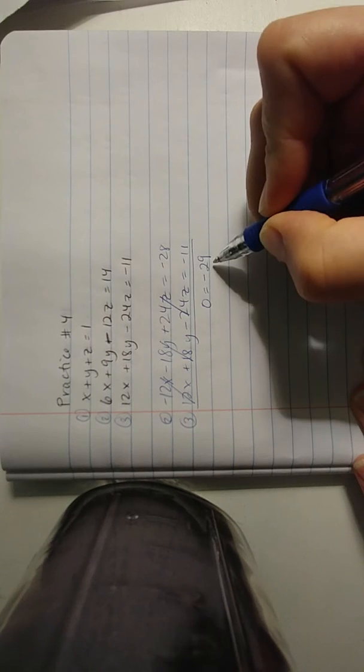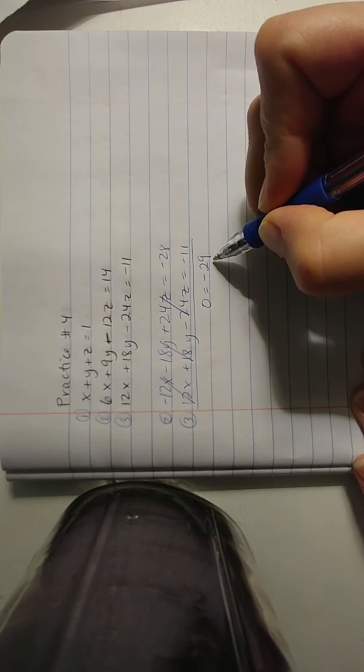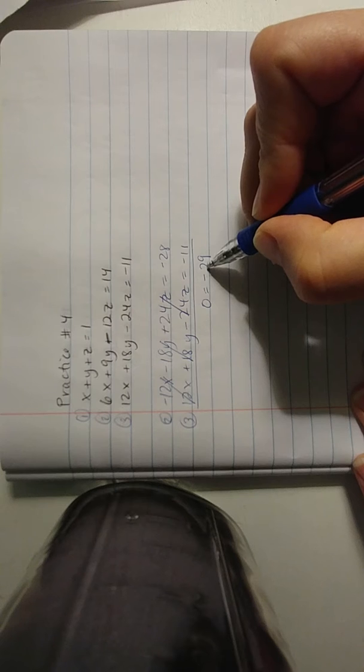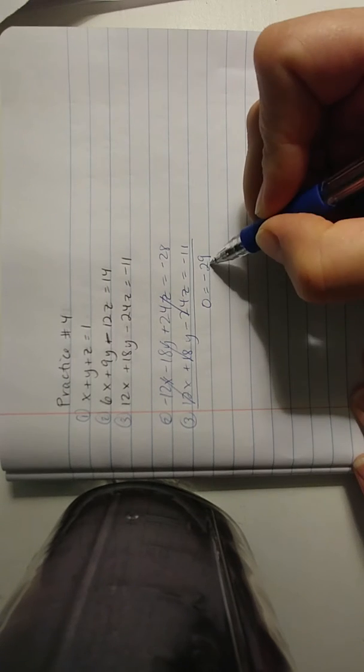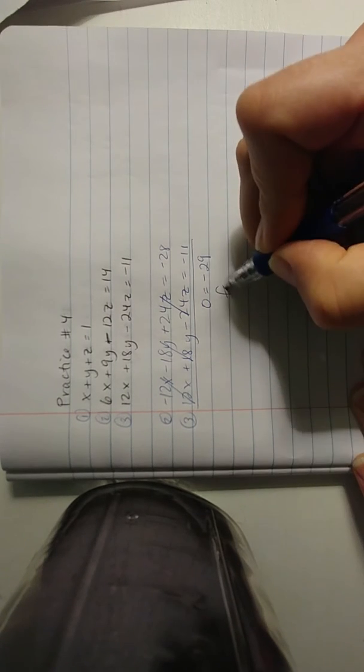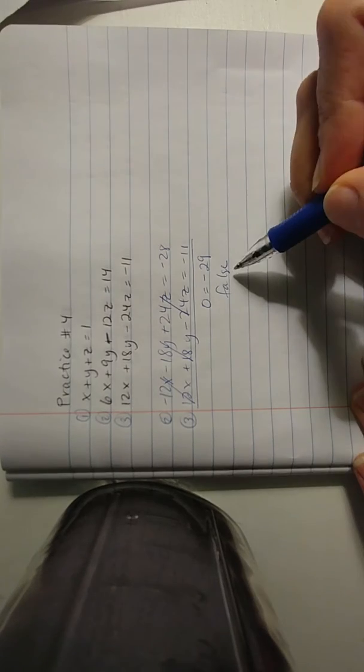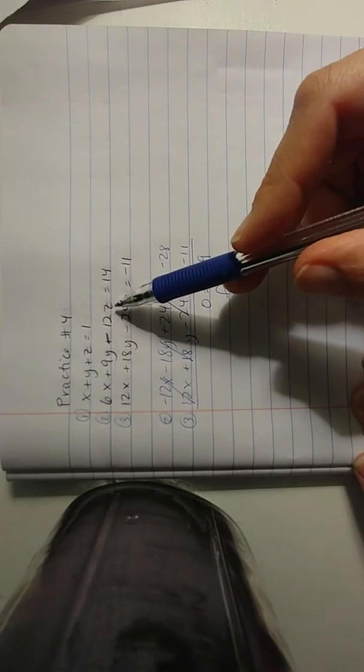It really doesn't matter what this is as long as it's not 0. Because, well, if 0 equals 0, that's a different scenario, right? But 0 equals negative 29, that's false. So again, I really don't need to take this anywhere else because these two equations are not compatible.